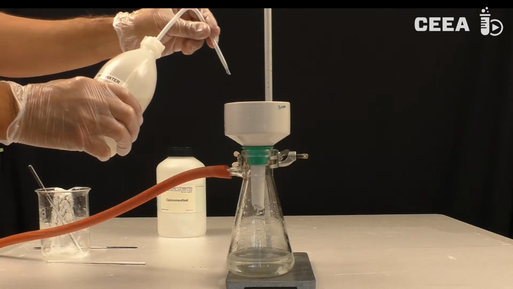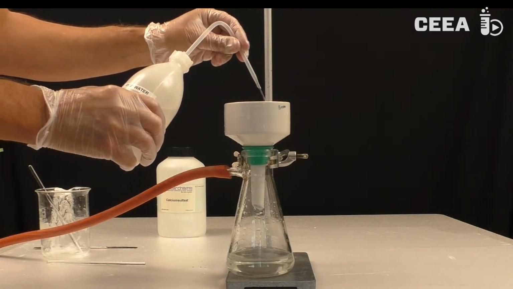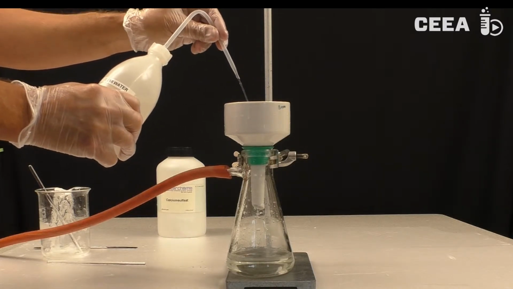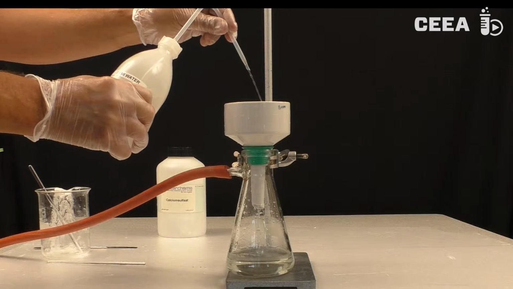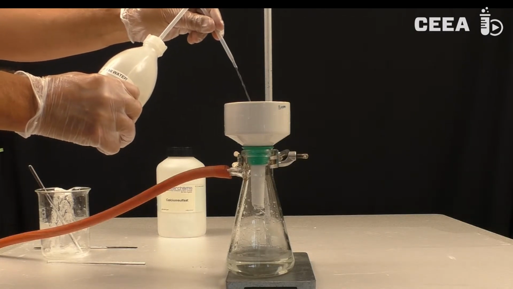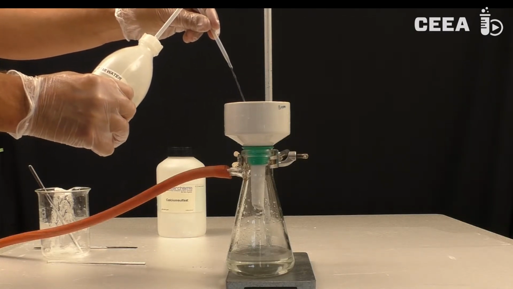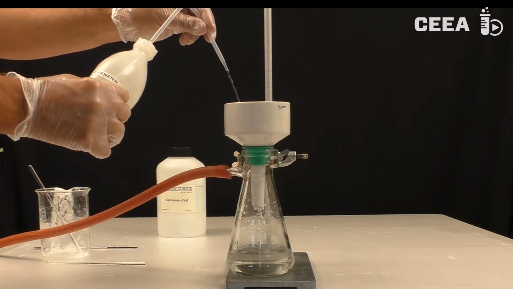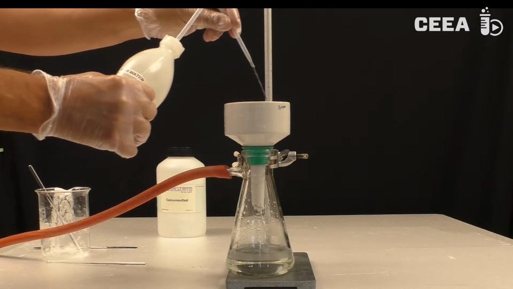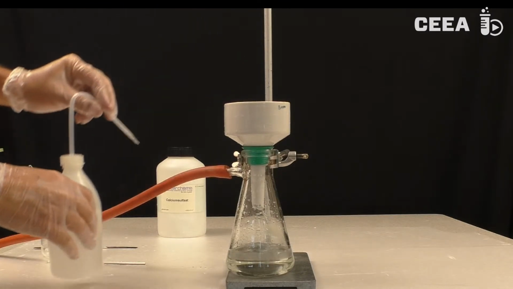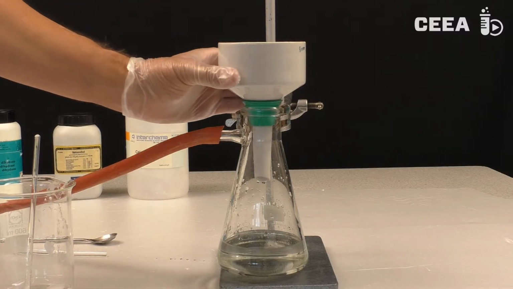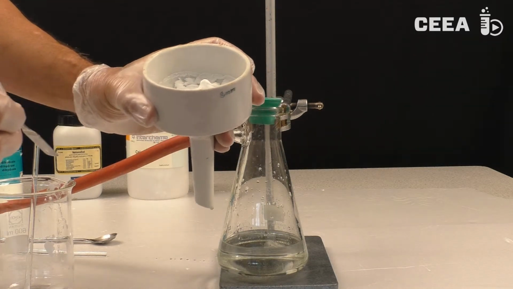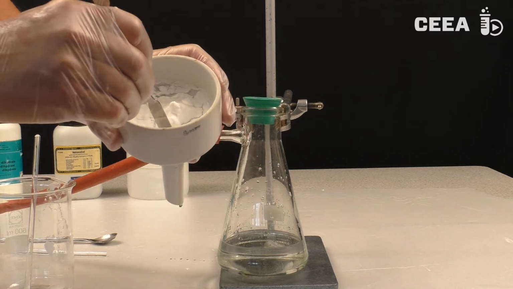For optimal purity, the precipitate can be washed with demineralized water in order to prevent adhering sodium or chloride ions. So there we are, our homemade calcium sulfate.